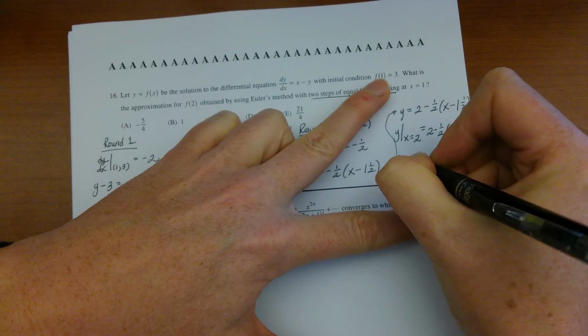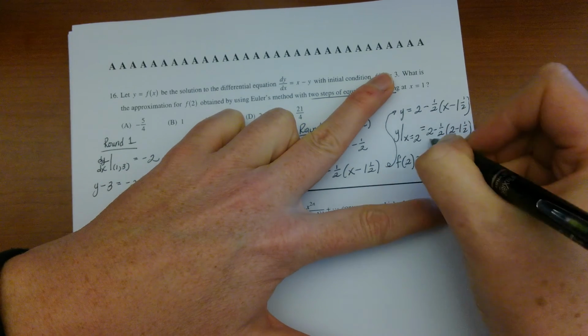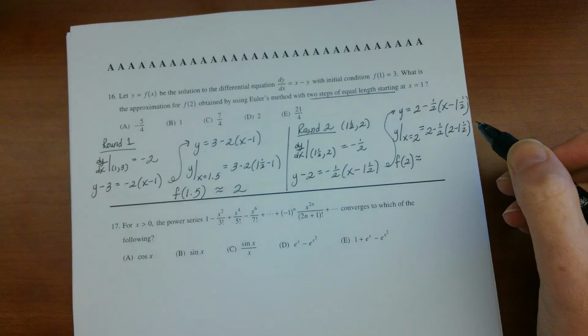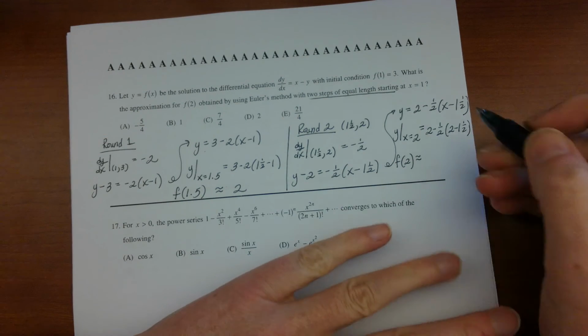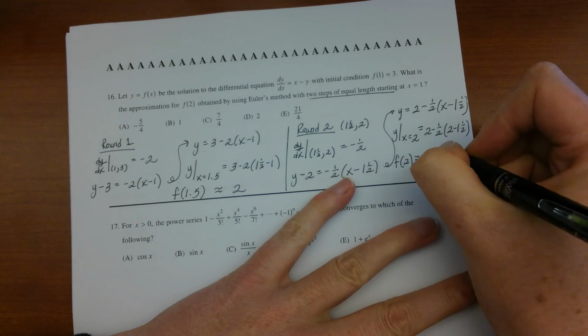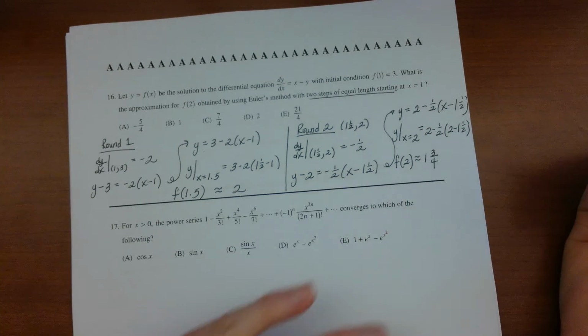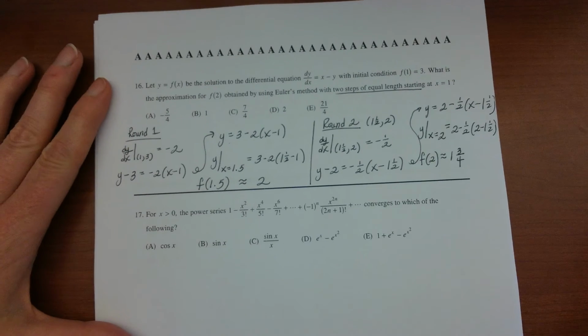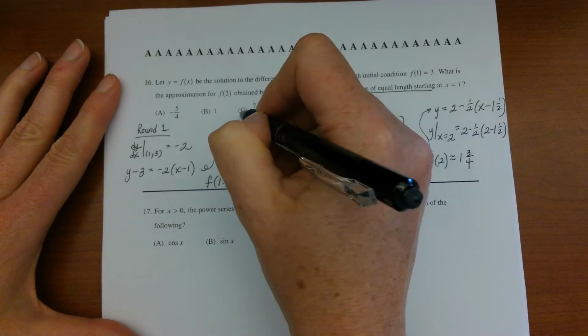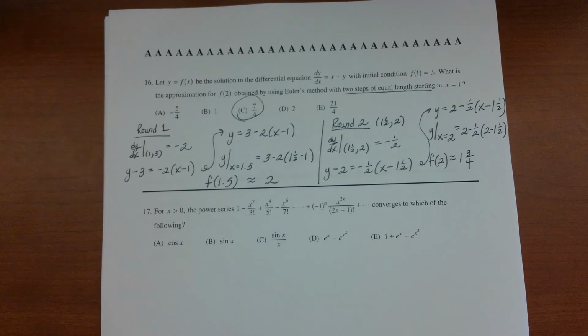And so f of 2 would be approximately what we're going to get here. And so 2 minus 1.5 is 1/2. 1/2 times 1/2 is 1/4. 2 minus 1/4 is 1 3/4, which is also known as 7/4. So hopefully the answer was C. All right, again, if that does not make total sense, I do recommend you rewatch the Euler's method video.